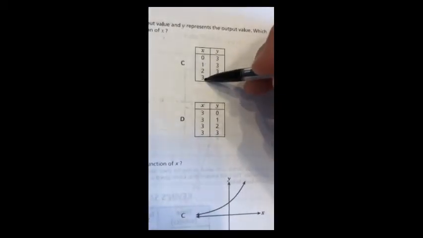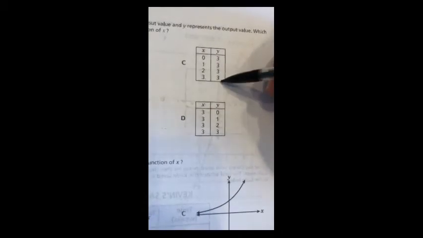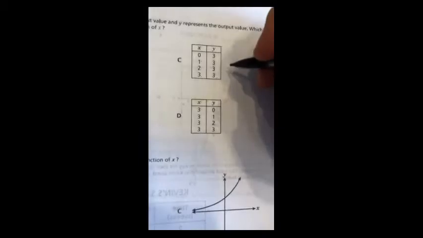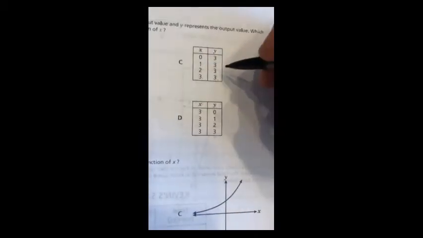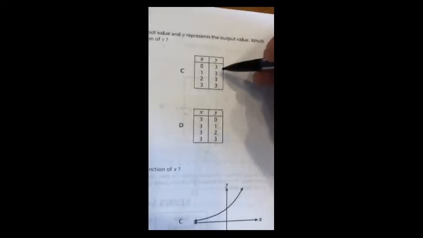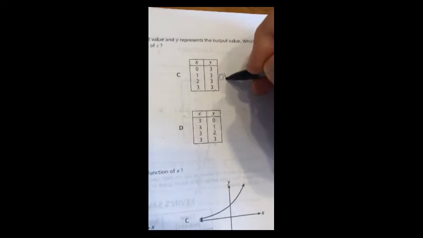0, 1, 2, 3, and we have all the same outputs, which is okay. It's still applying the same rule. Here the rule is when I put in a number, the answer is always 3. Kind of a weird one, but it works. It follows the rules, okay?